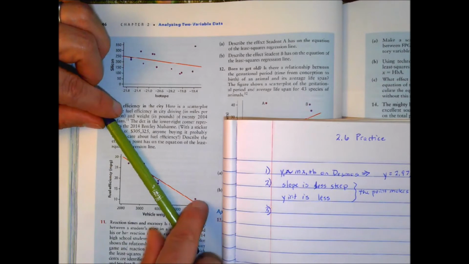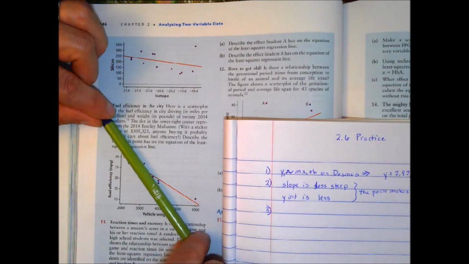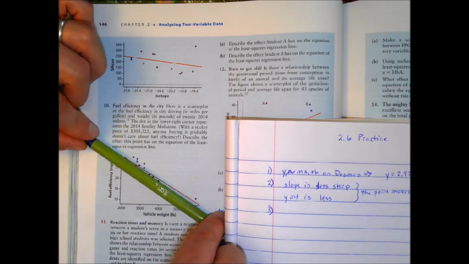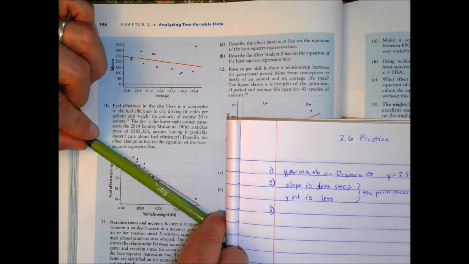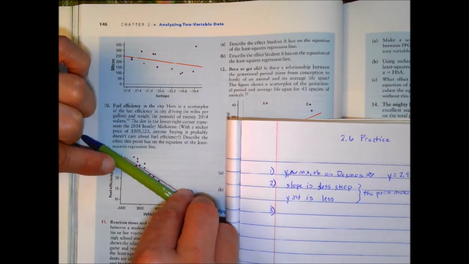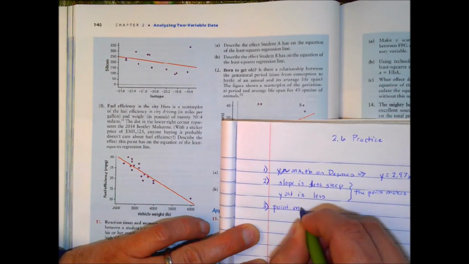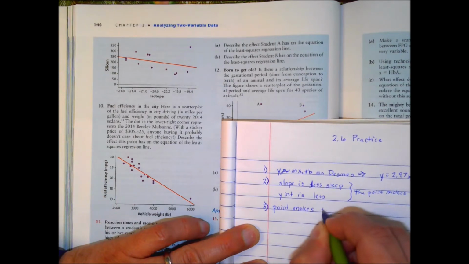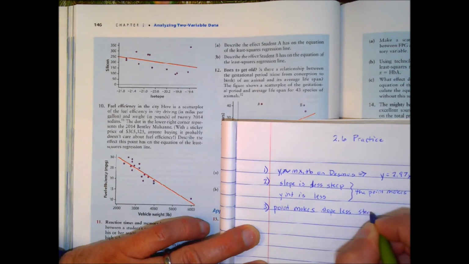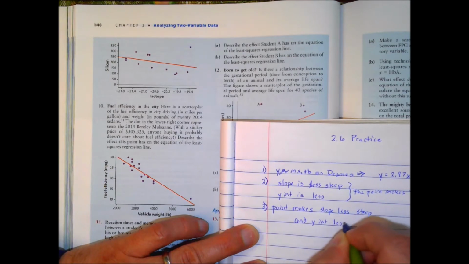So what does that one car do to this value? Without it, it looks like this. With it, it shifts it like this. Okay, so that point takes our slope and makes it less steep, and takes our y-intercept, which would be up here, and brings it down here. So the point makes slope less steep and y-intercept less or smaller.